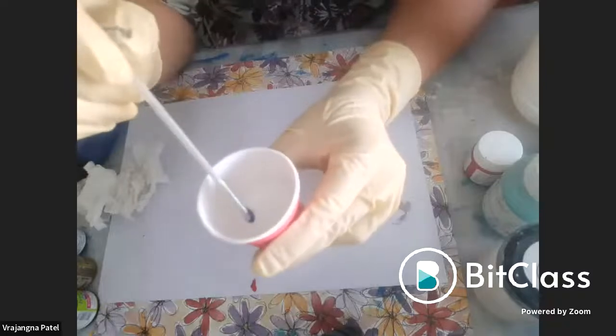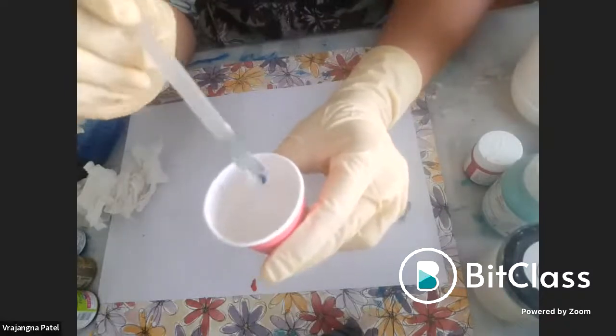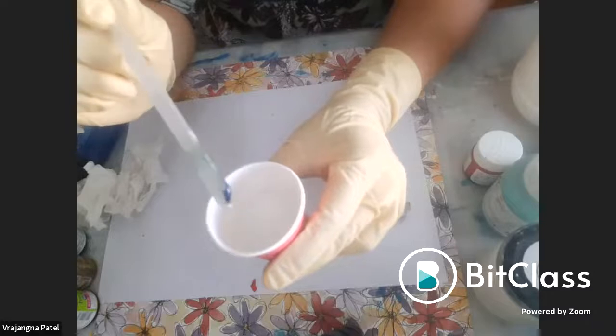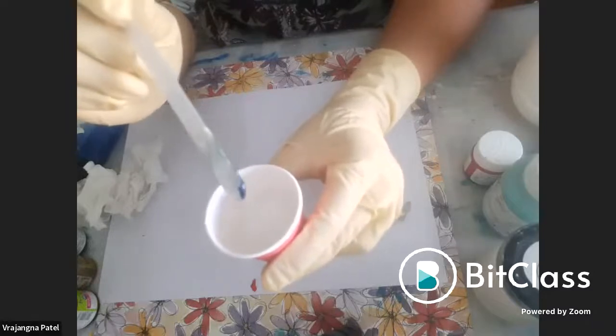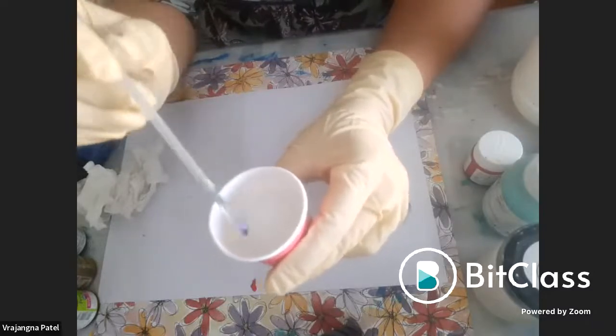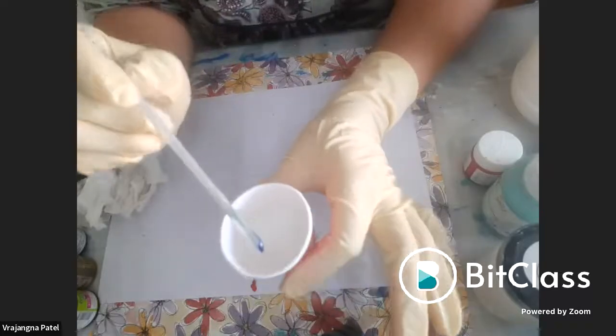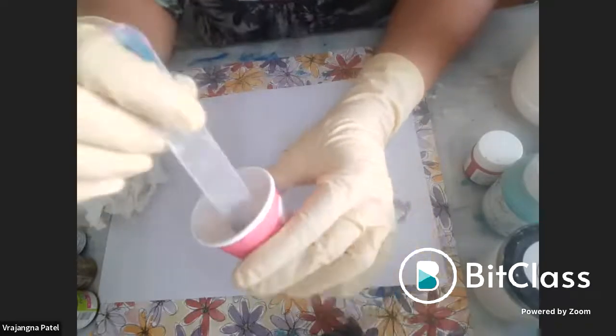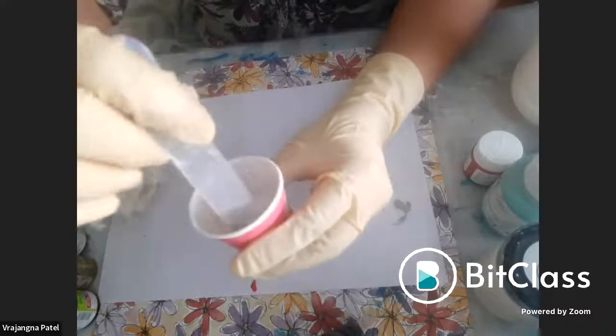If you mix vigorously, there will be so many air bubbles that you will not understand whether you need to stop mixing or you still have to mix. So that's the reason, keep on mixing very slowly and scrape the sides as well as the base.